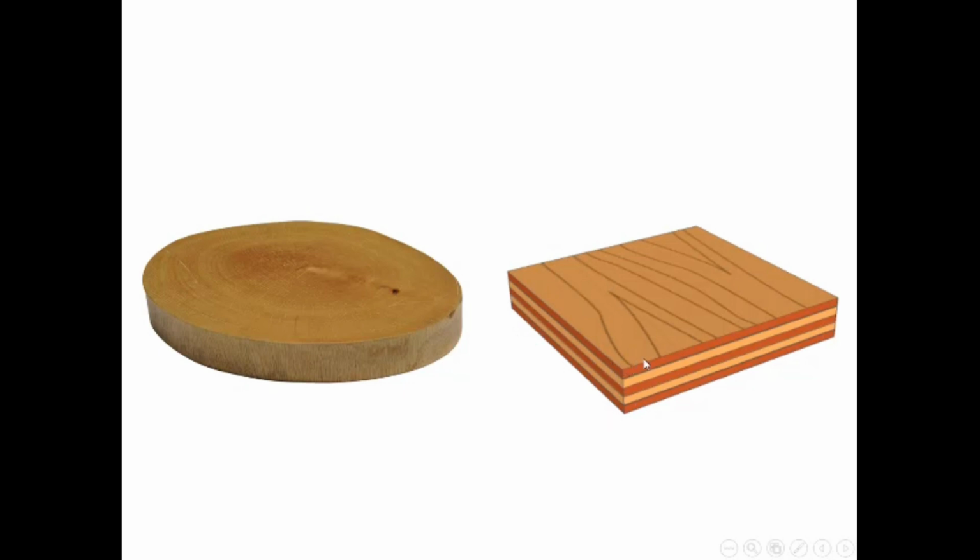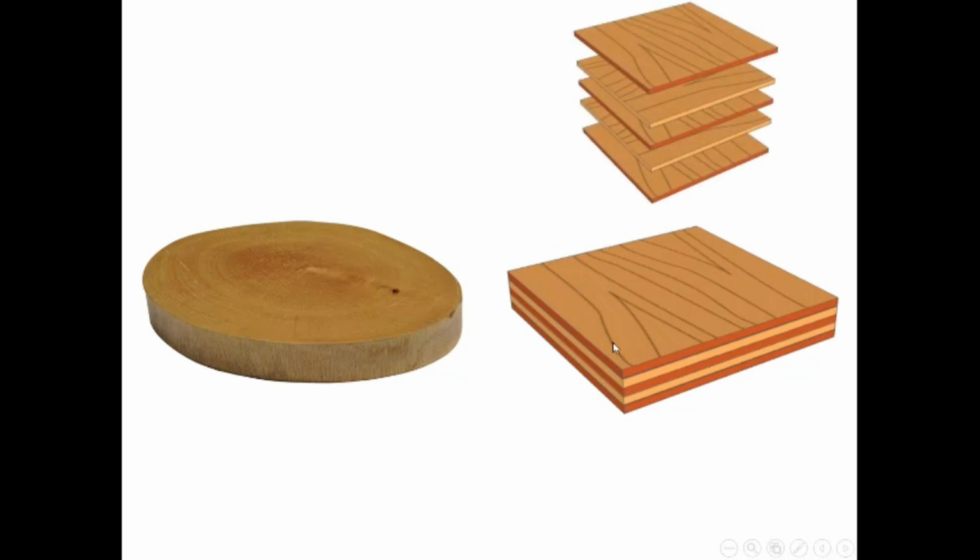You can see this board has several layers. It means the carpenters prepare this kind of board by pasting several thin boards together and making a thick board like this, called plywood. Why do carpenters today usually use this kind of board instead of this board? This board is very resistant to fracture, to cracking, and also very resistant to water.